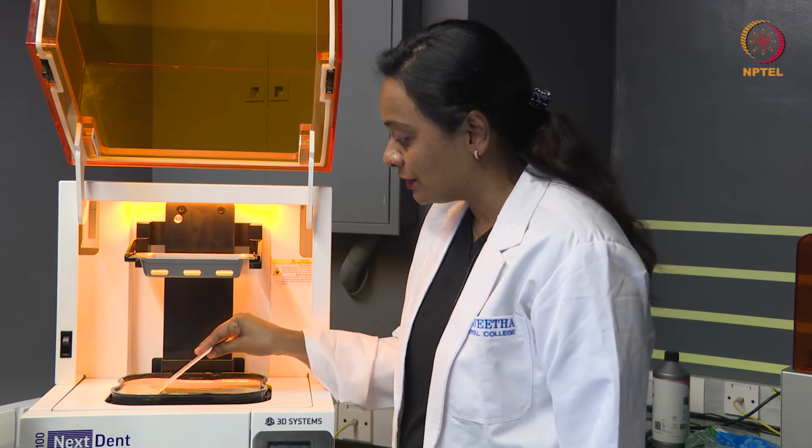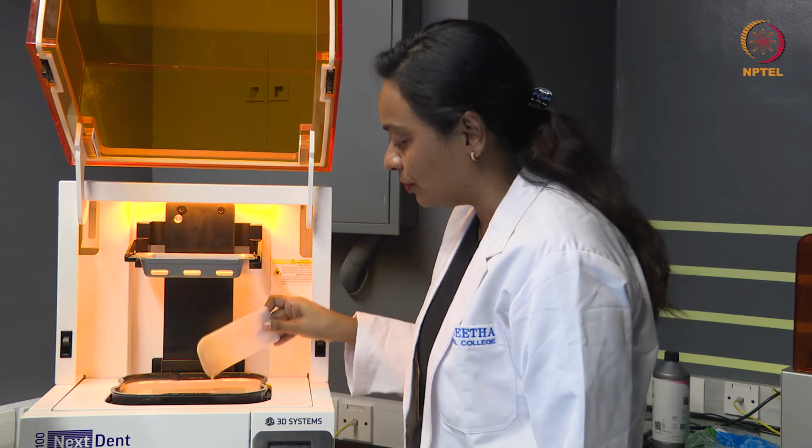So now you can see that we have achieved a smooth texture of the photopolymerizing resin. This means that we are ready to print.